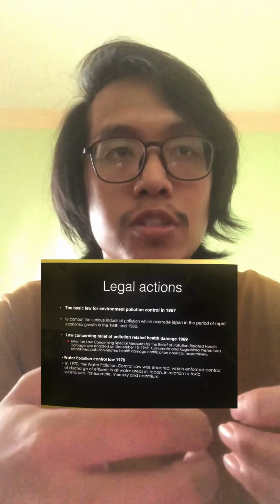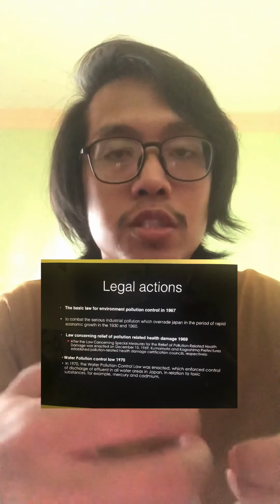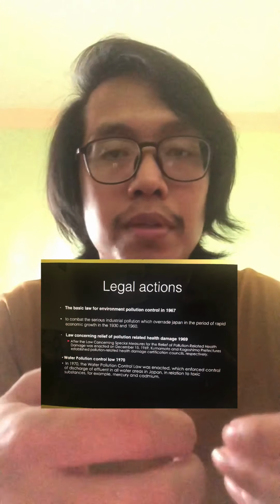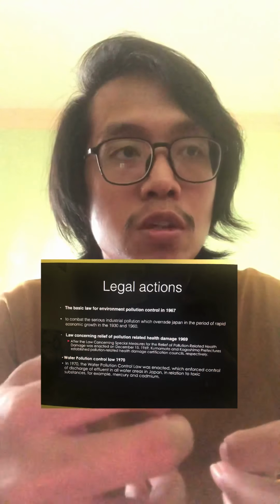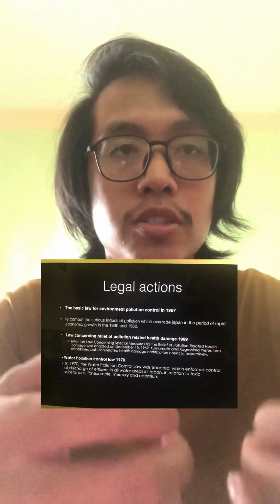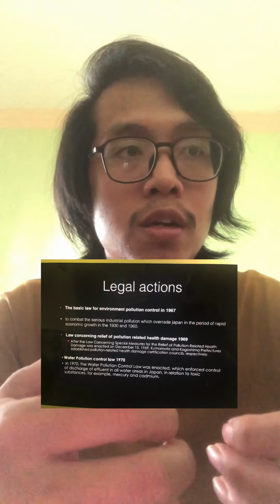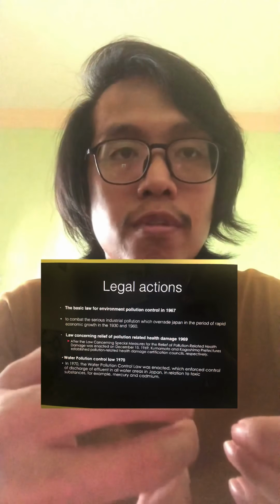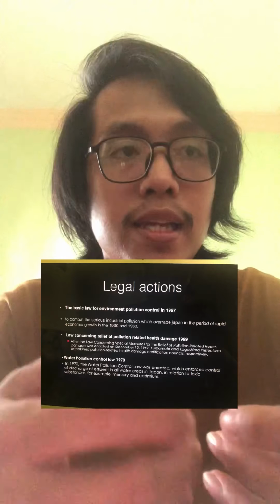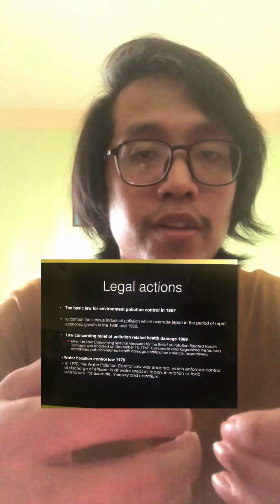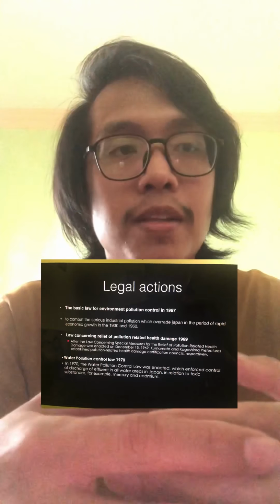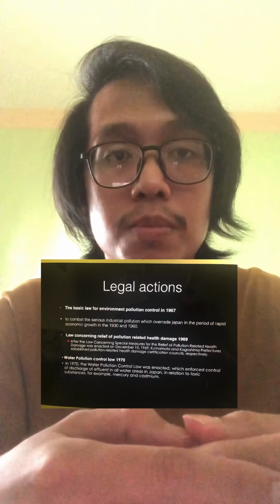For the first one is the Basic Law for Environment Pollution Control in 1967. It is to combat the serious industrial pollution which overran Japan in the period of rapid economic growth in the 1950s and 1960s. Second is Law Concerning Relief of Pollution-Related Health Damage 1969. After the law concerning special measure for the relief of pollution-related health damage was enacted on December 15, 1969, Kumamoto and Kagoshima prefectures established pollution-related health damage certification councils respectively.